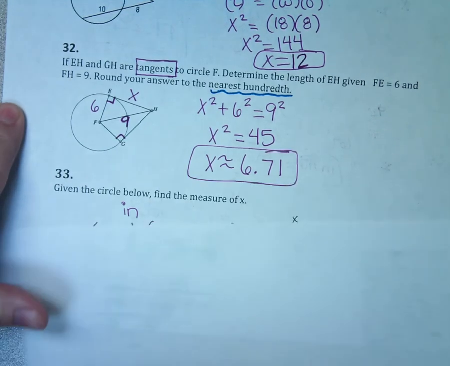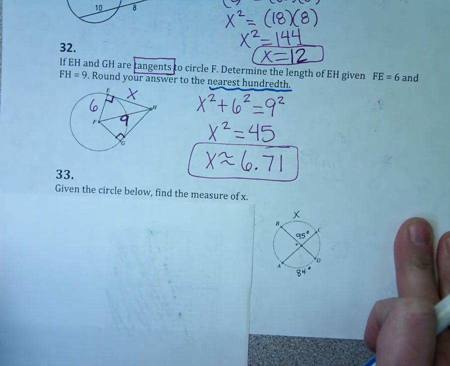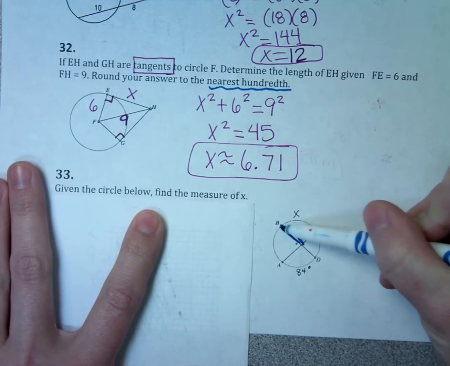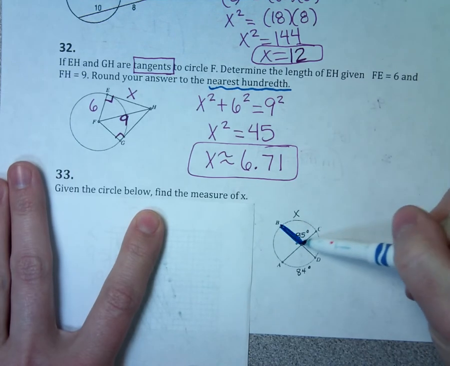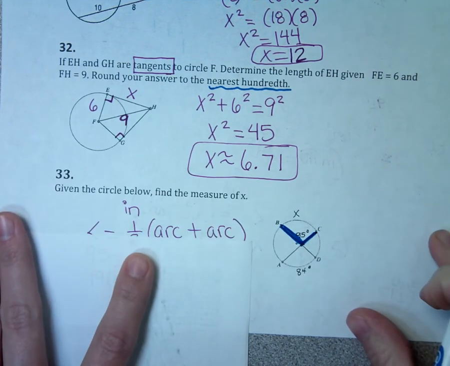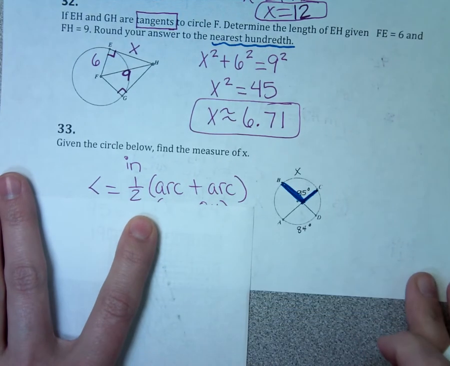Okay, number 33. Looking at our circle here, I'm trying to figure out the measure of angle x. So I can see this angle right here has its vertex inside the circle. It's not at the center, but it is inside. So since it's inside, I find the angle by taking half of arc plus arc.